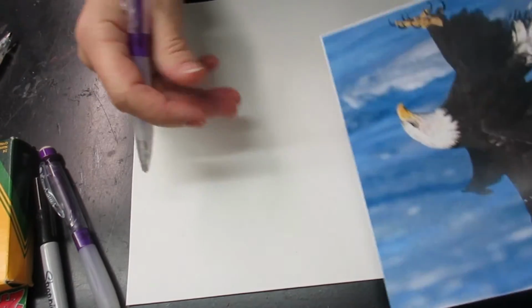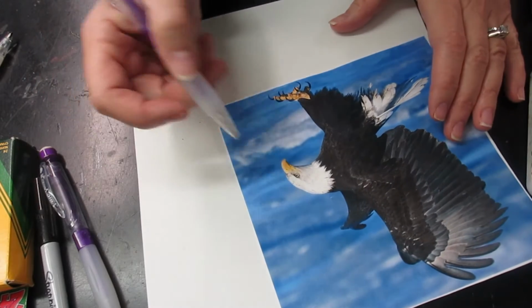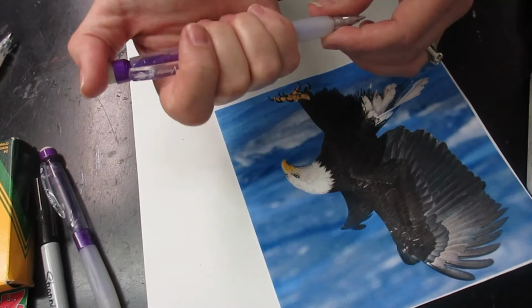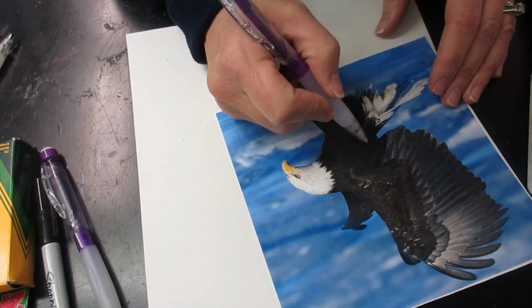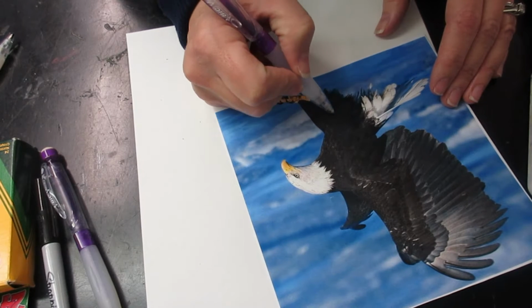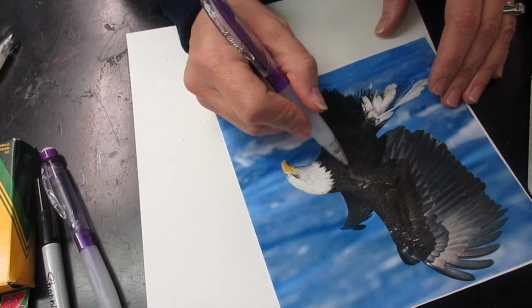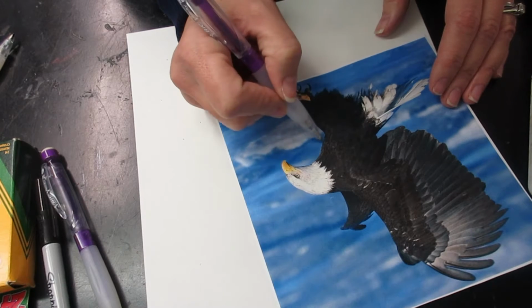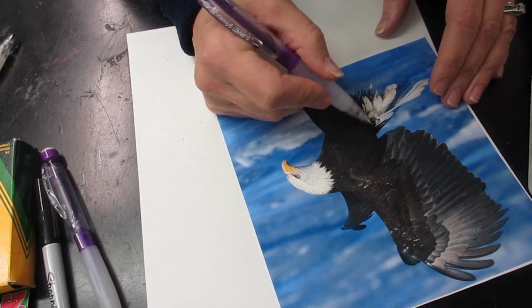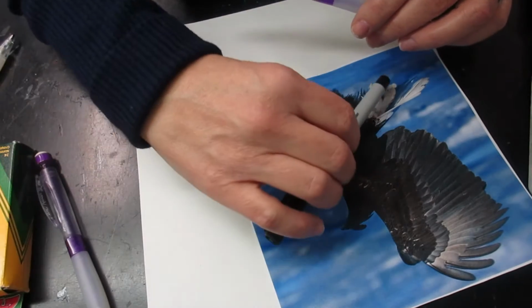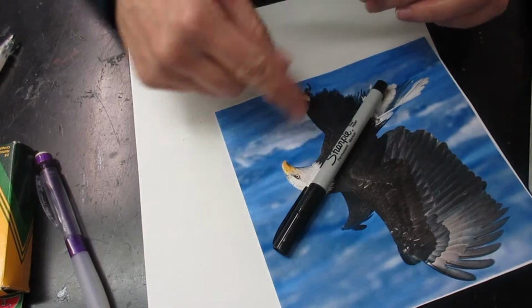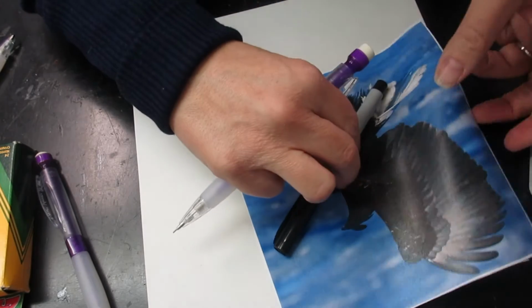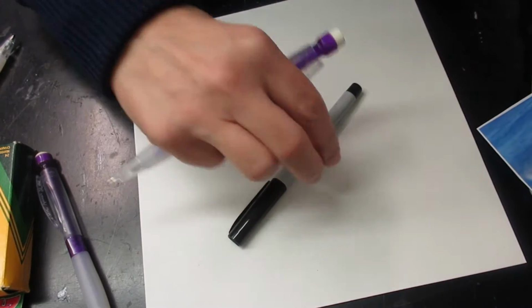I'm going to look for basic shapes first, and I'm going to try and find some basic shapes in the body of the eagle. So if I take my pencil and I kind of trace around the body, I have almost a rectangular shape. It's also going at an angle. You see how if I lay my pencil on there, I can just transfer it right over to my paper.